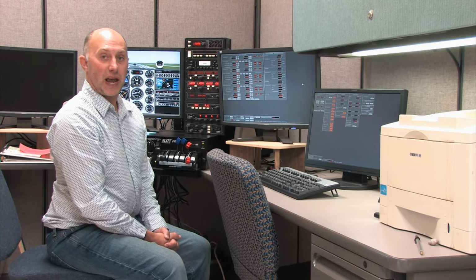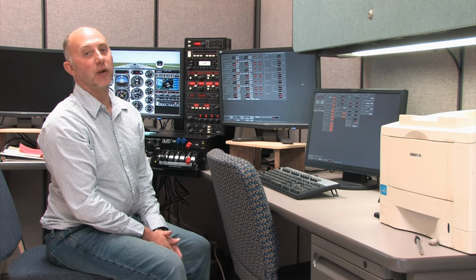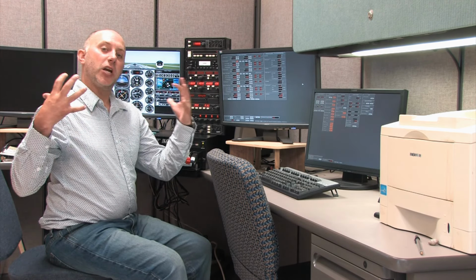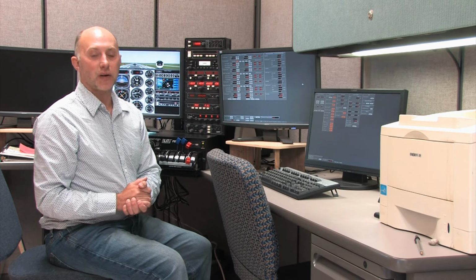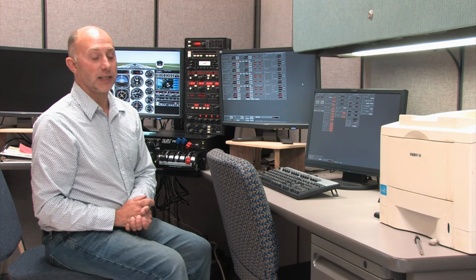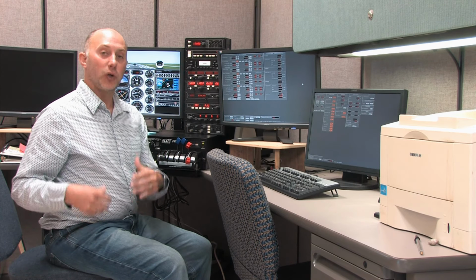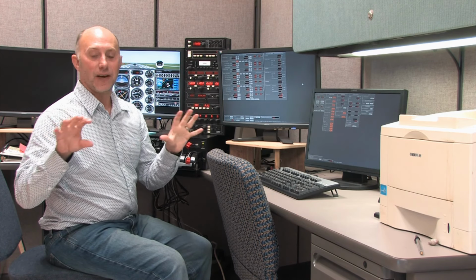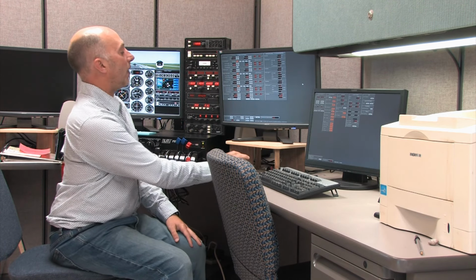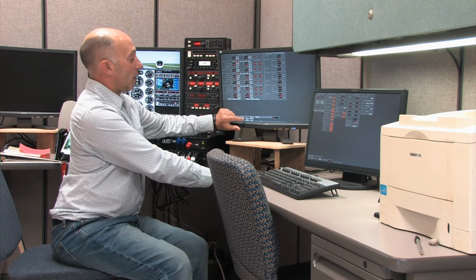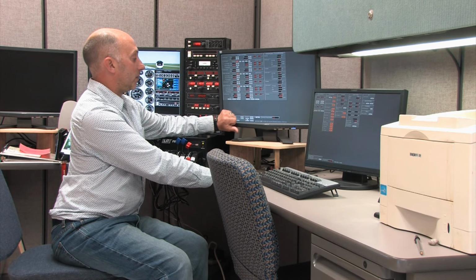The next screen we have here is called METEO, which stands for meteorological. It's basically changing the weather conditions that the simulator is displaying and for us to fly in. A really added value option is the ability to download the current METAR live wherever you're flying. How that's done is by hitting the download button.